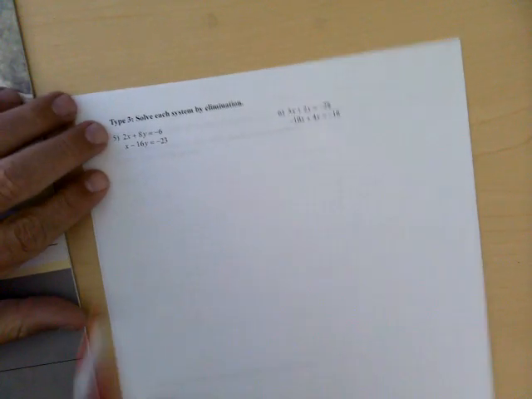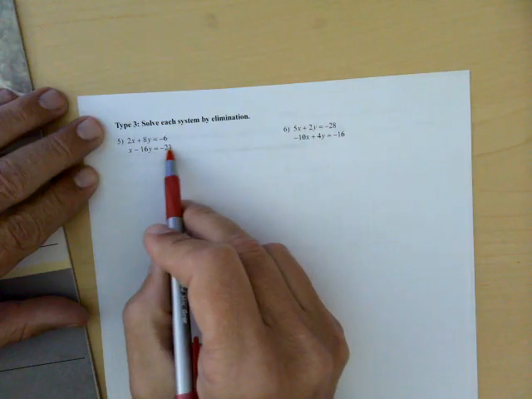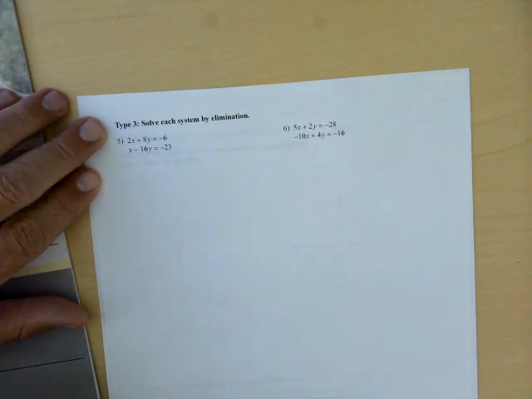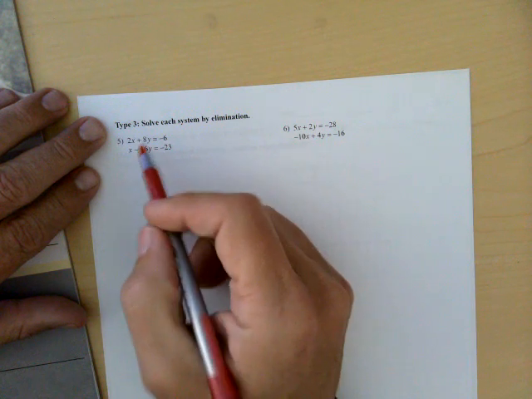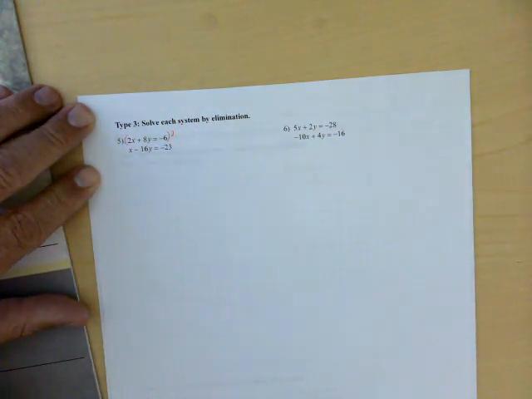Okay, so I can get my x's to be opposites. Right now I have a 2x and a 1x. Well, if I multiply this bottom equation by -2, so you'd have to multiply everything in the bottom by -2, then my x's would cancel out when I add the two columns. So I could also get the y's to cancel out, and that's what I'm going to do. I'm going to multiply the top by 2. I'm going to double everything in the top.